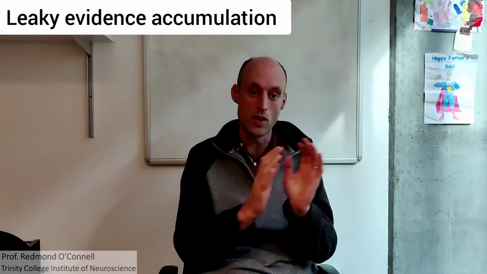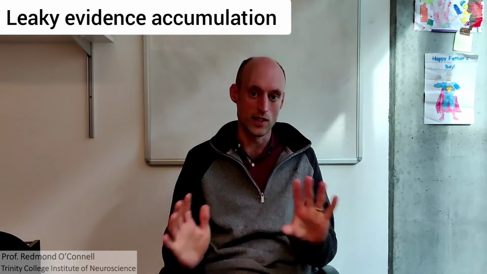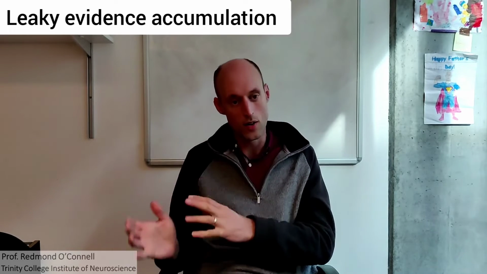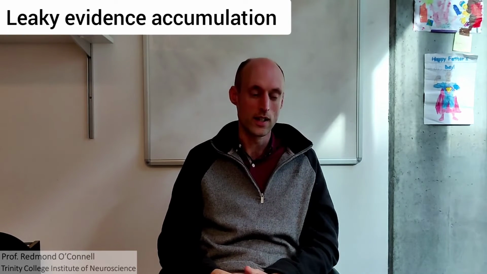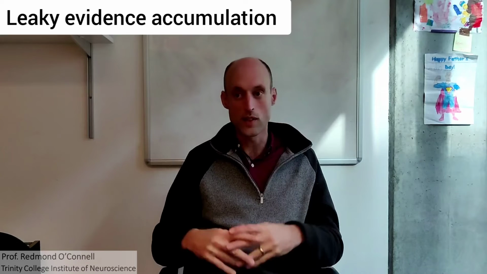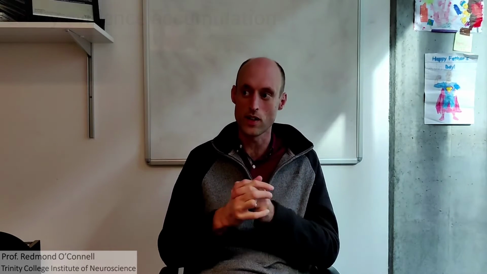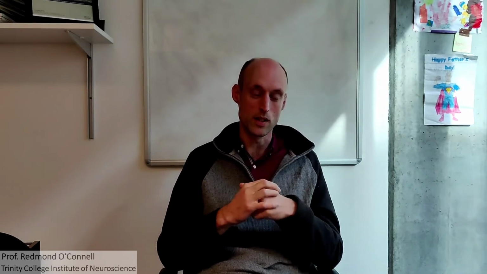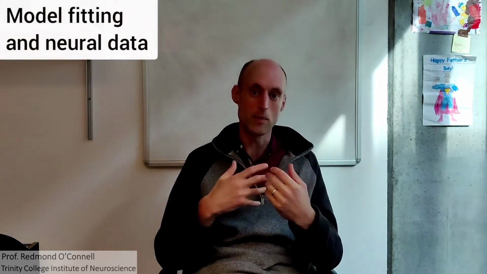The diffusion model would not allow for any information to leak. It assumes that we have a perfect record of the evidence encountered. Other models do allow for leak. So these are some of the examples of the kind of big questions in the field where having neural recordings can really help, because a big problem for research in this area, in human research anyway, is that the way we test these different models is we fit the model to people's behavioral data.